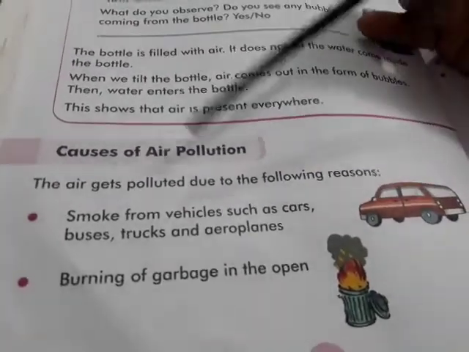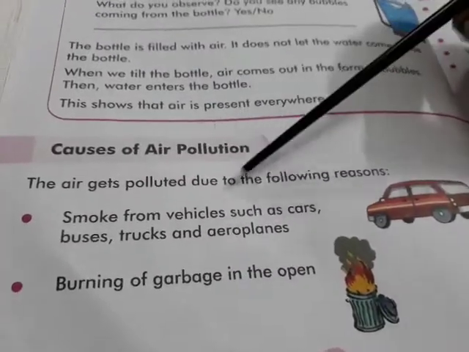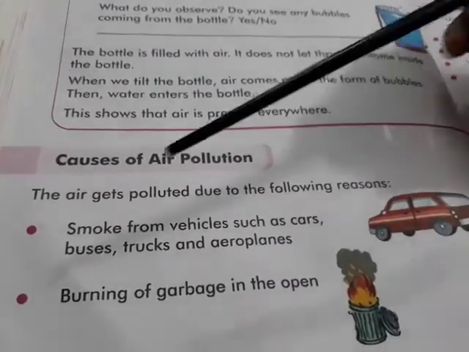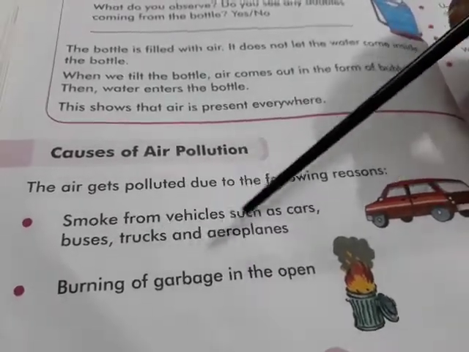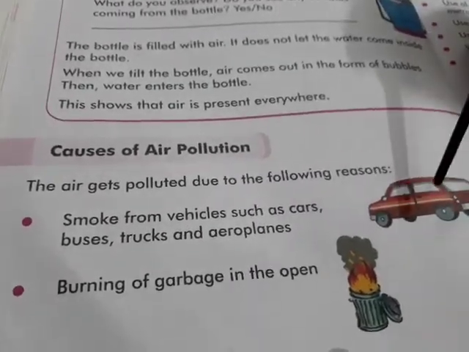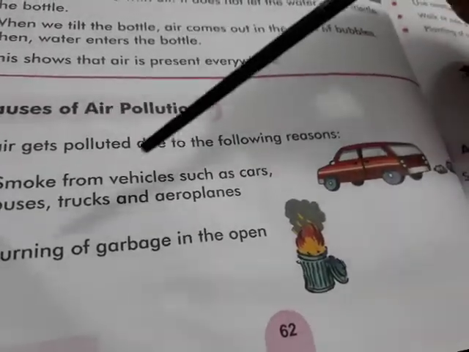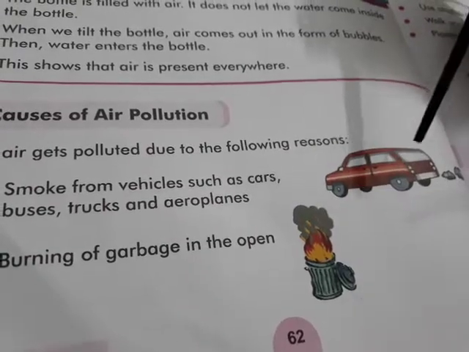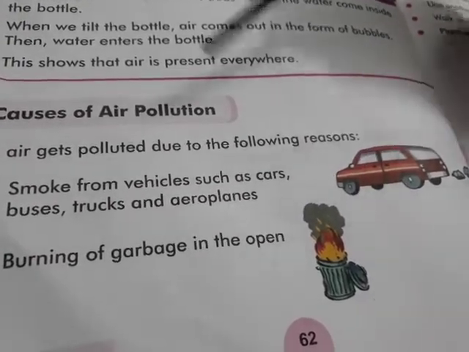Now, causes of air pollution. The air gets polluted due to the following reasons. Smoke from vehicles such as cars, buses, trucks and aeroplanes. Now you can see here the vehicles: cars, buses, trucks and aeroplanes. When the smoke comes out, it causes pollution.